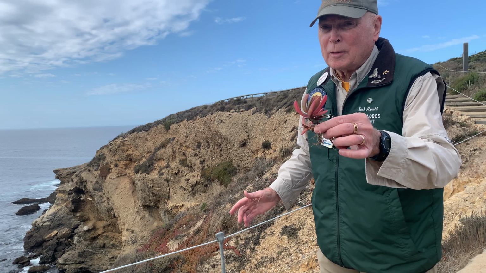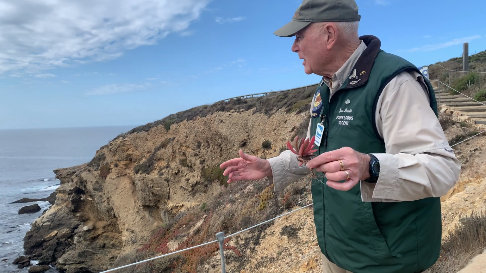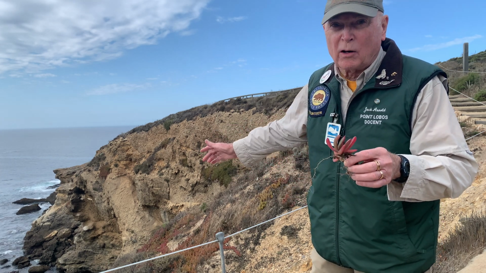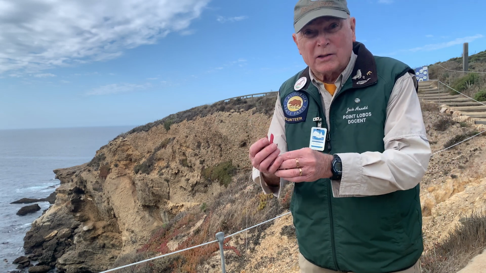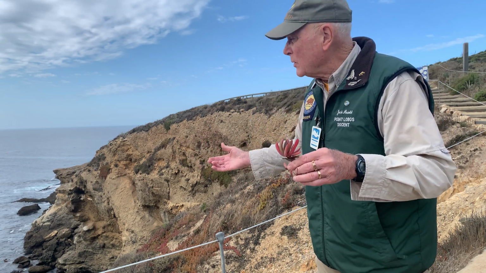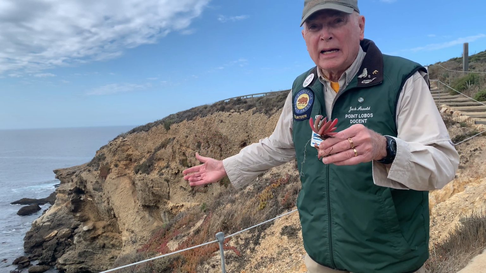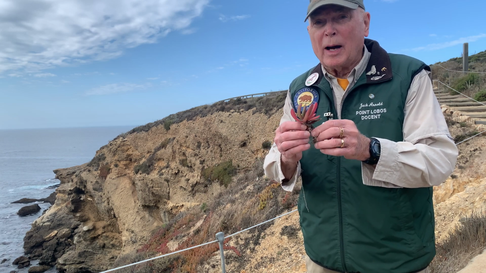So what's the problem? Well, this plant, Hottentot fig, ice plant, can invade this whole hillside and gradually push out all the natives. And as it does, it stores water, which makes it heavy, and it can increase erosion. It blocks out the other plants from water and light and space, and it takes over. So this is a problem.